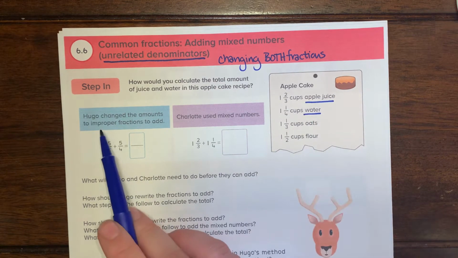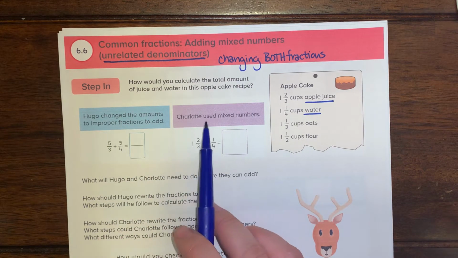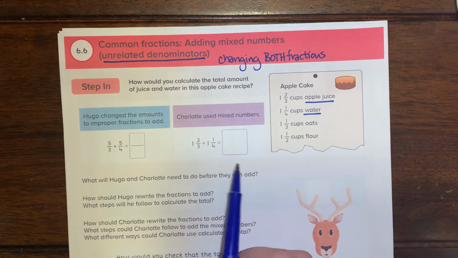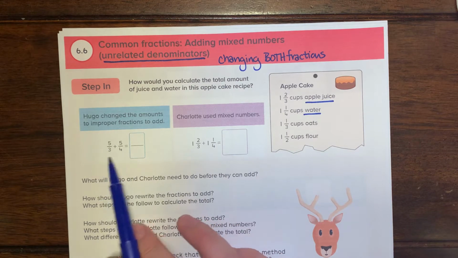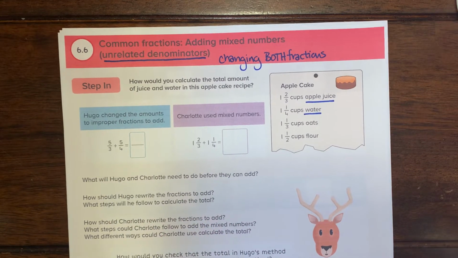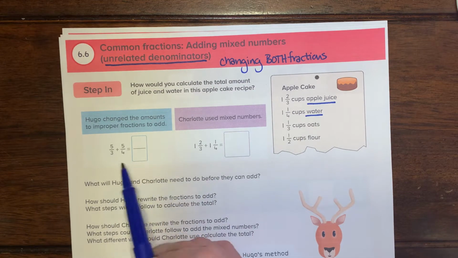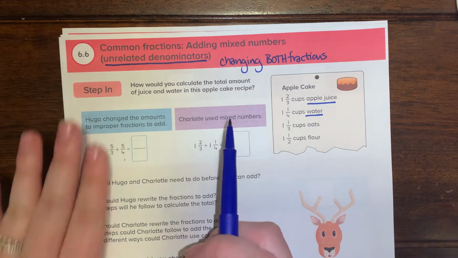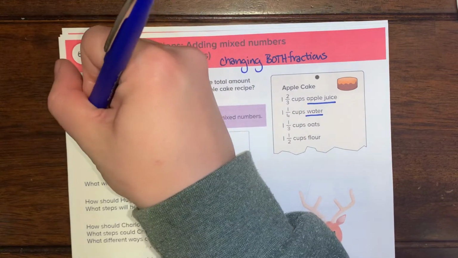So Hugo changed the amounts to improper fractions to add. Charlotte used mixed numbers. So Charlotte broke these down and added them that way. And then he changed both of the mixed numbers into improper fractions. So we've done this before, but we're going to go ahead and go over it just the same. So we've got 5/3 and 5/4. And since they're unrelated, since one can't go into the other evenly, we're going to change both of them. So let's do 5/3 first.